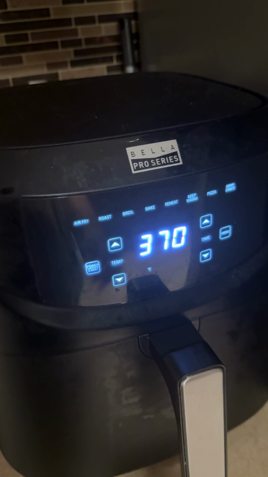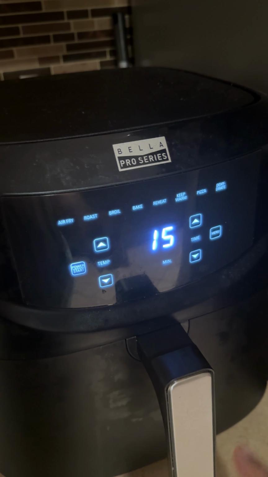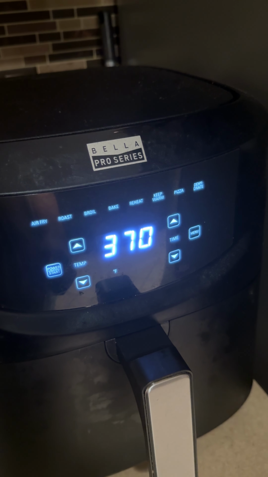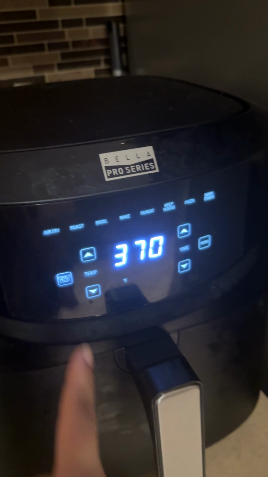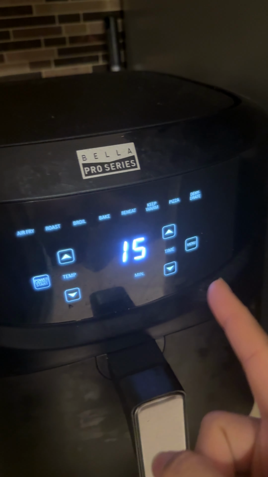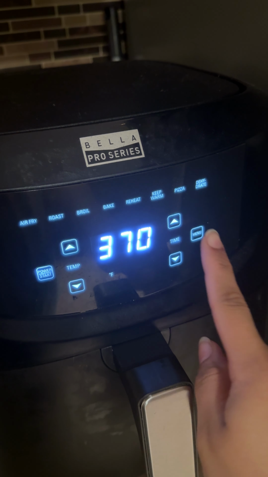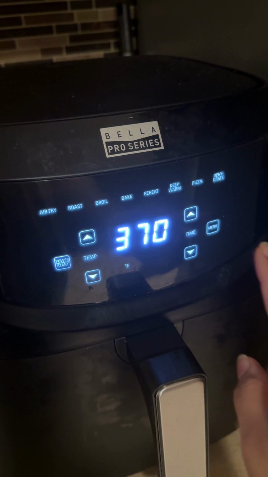I now see some configuration options and some presets: air fry, roast, broil, bake, reheat, keep warm, pizza, and dehydrate. I don't see anything specifically for the chicken. What I do see is temperature and time, and it seems like I can set that. There's a menu button. I also see a degree Fahrenheit label here at the bottom.